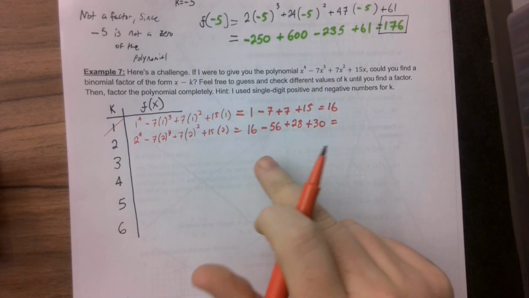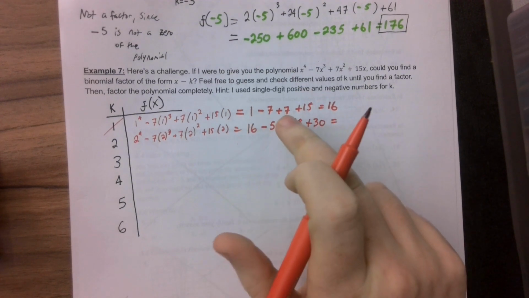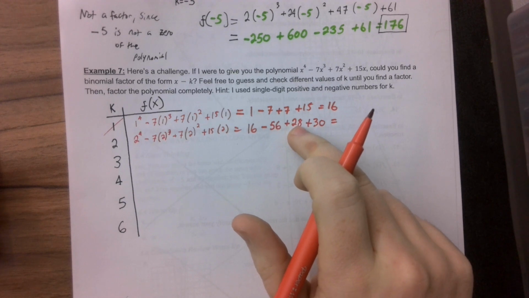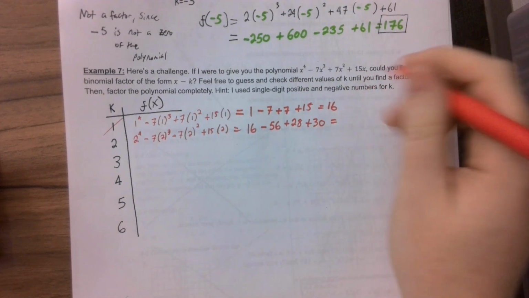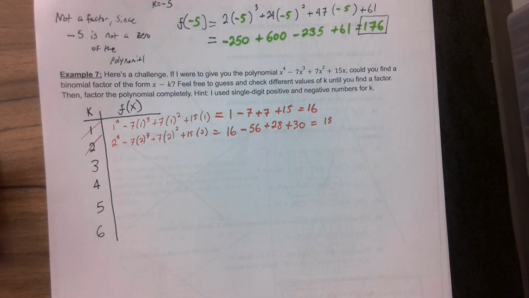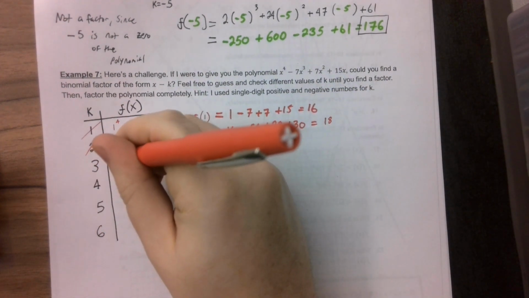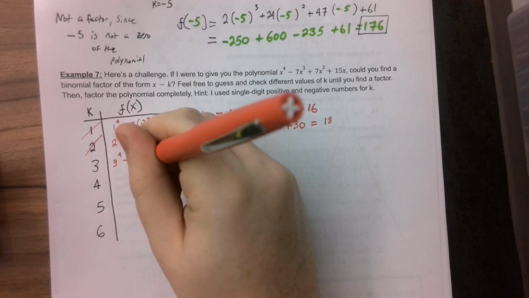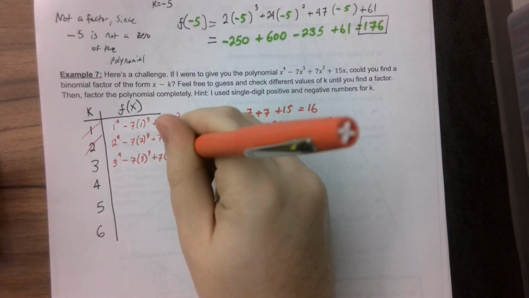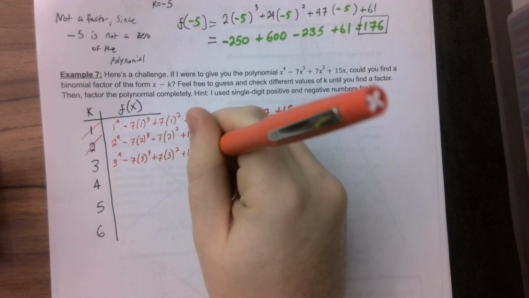Ooh, hold on a second. This is 16 minus 56 is negative 40, plus 28 is negative 12. Oh, but plus 30 is going to give us positive 18. So that's a no-go. Let's try it with 3's. 3 to the 4th minus 7 times 3 cubed plus 7 times 3 squared plus 15 times 3.